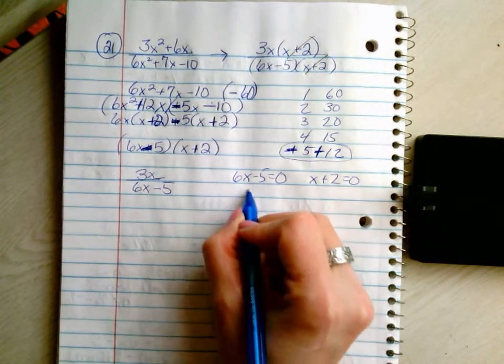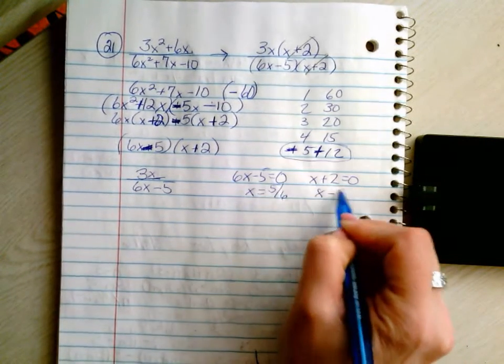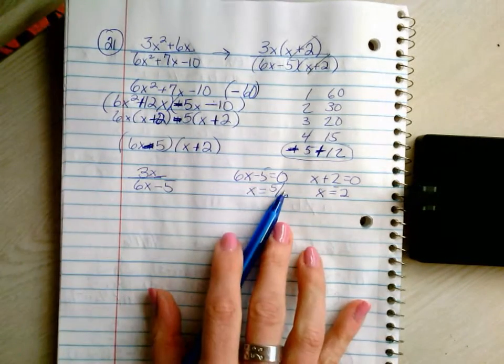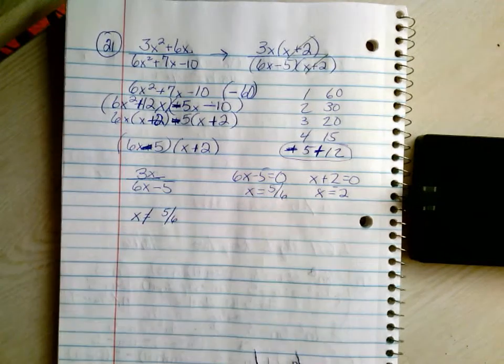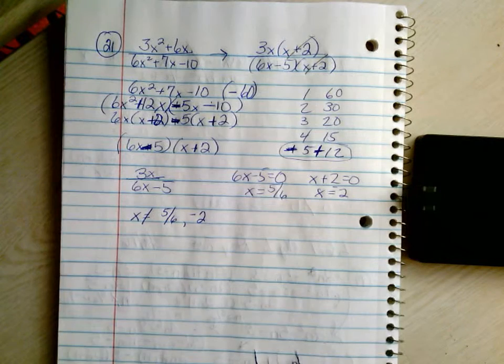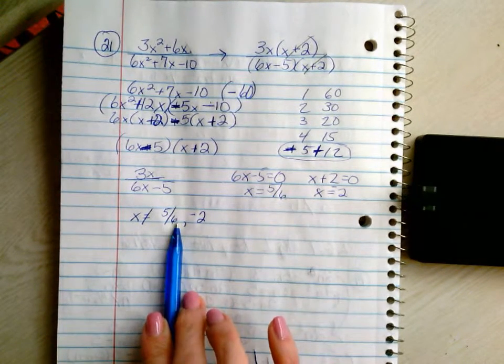Okay, so we're going to add 5 and divide by 6. So 5/6, negative 2. If x is 5/6 or negative 2, it would create a 0. So these two numbers must be excluded. Okay?